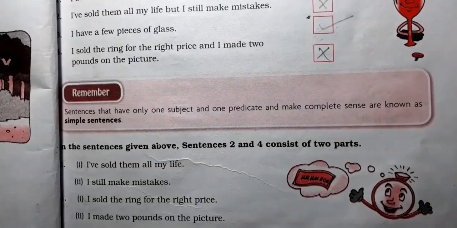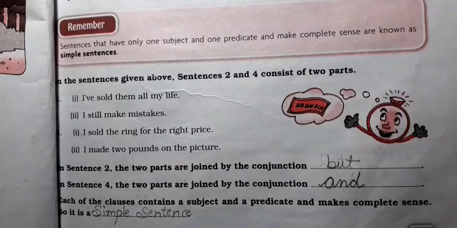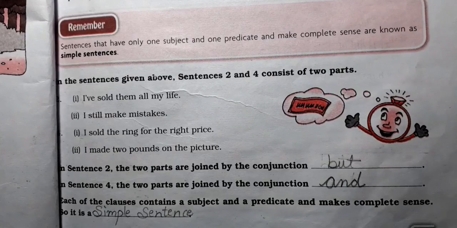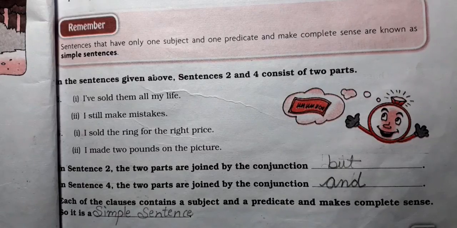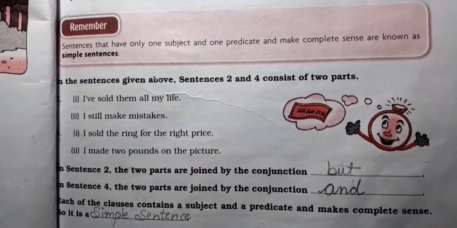In the sentences given above, sentence 2 and 4 consist of 2 parts. I have sold them all my life. I still make mistakes. I sold the ring for the right price. I made 2 pounds on the picture. In sentence 2, the 2 parts are joined by the conjunction but. In sentence 4, the 2 parts are joined by the conjunction and. Each of the clauses contains a subject and a predicate and makes complete sense. So it is not a simple sentence.